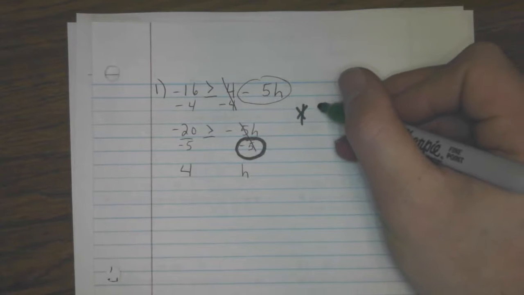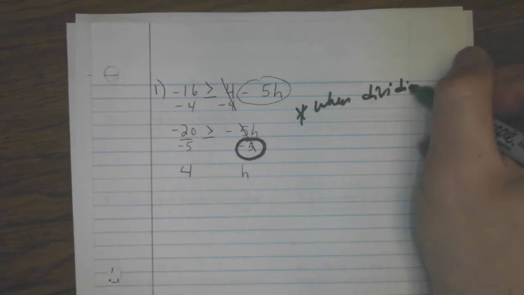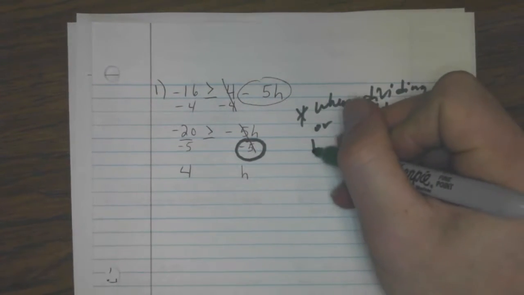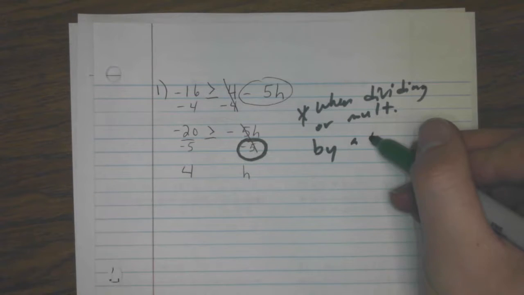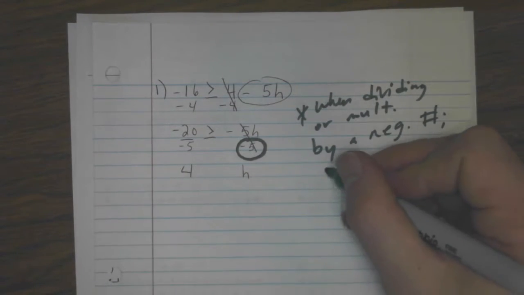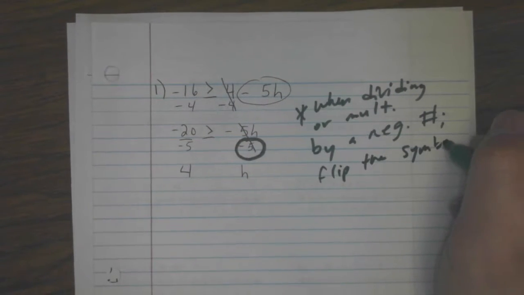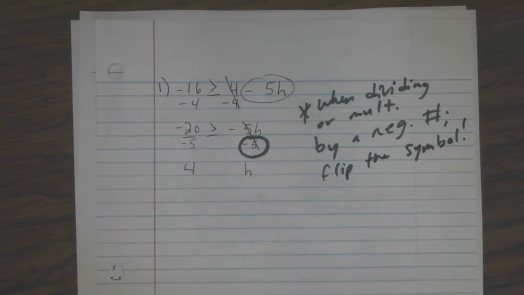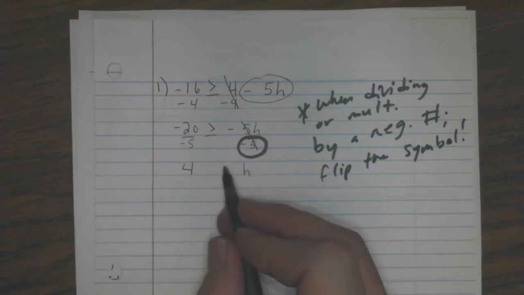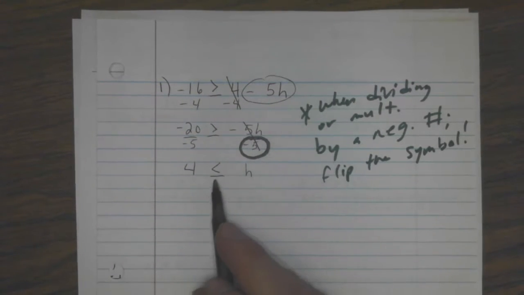I'll remind you again: when dividing or multiplying by a negative number, flip the symbol. Don't forget to flip the symbol. So instead of h being less than, h is going to be greater than 4.